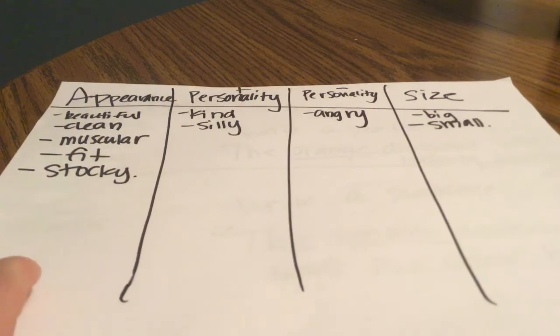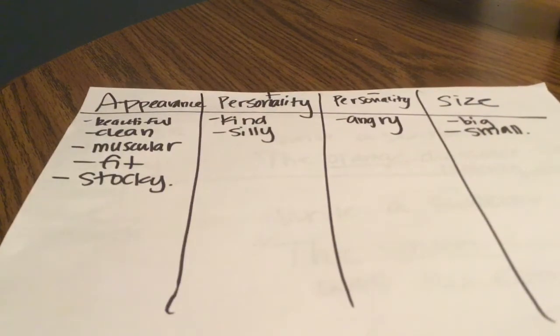The first column is appearance, and there might not be a lot of adjectives that they could use for describing dinosaurs, but one might be beautiful or muscular. The next is personality. There are two columns, positive and negative. One of the positive personalities that they could describe a dinosaur with is kind, or they think it's a silly dinosaur.